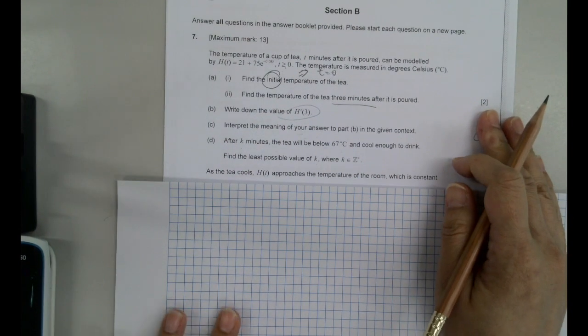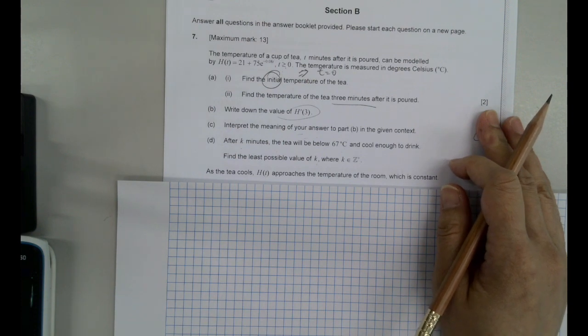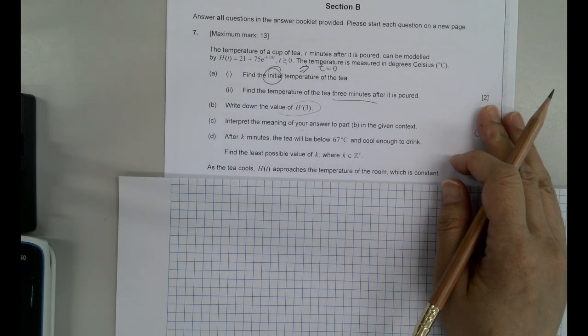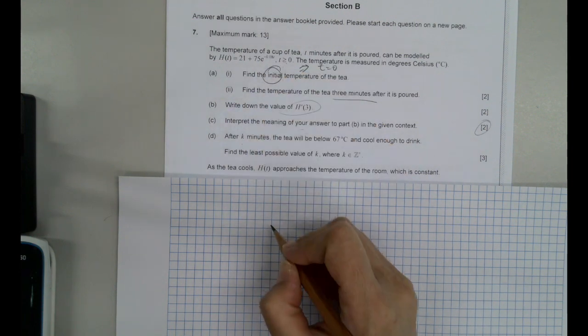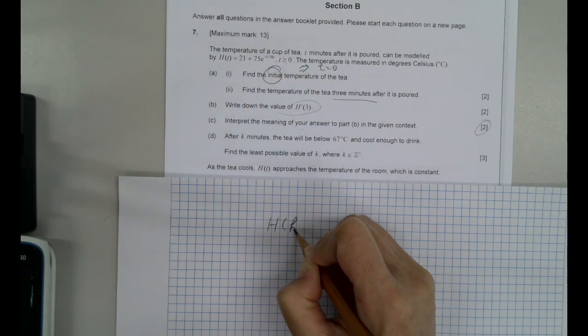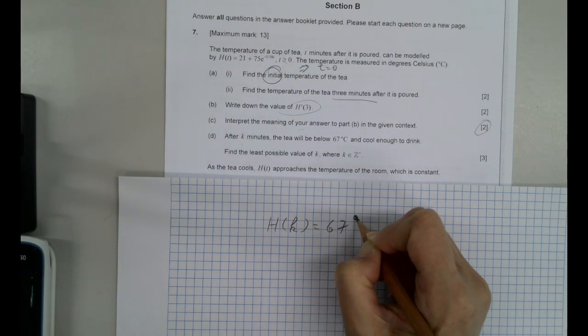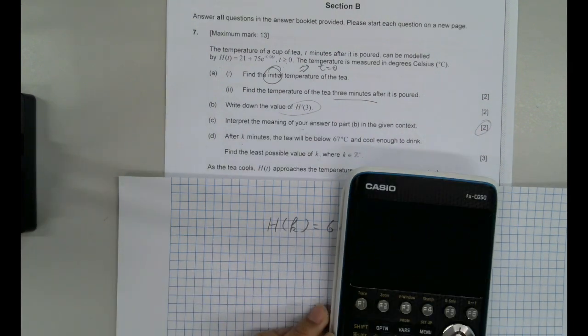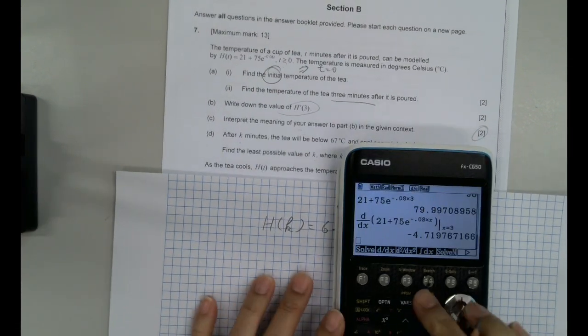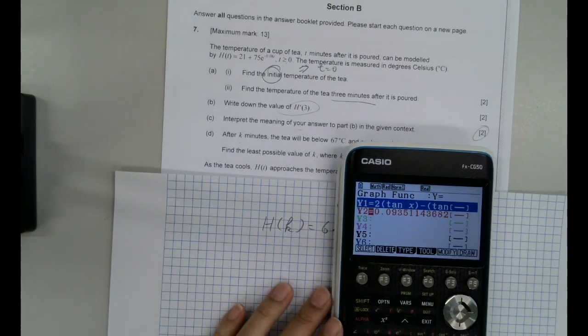For find the value of k, we want the temperature there. So H(k) equals 67 degrees. We can use our graph, our GDC there. This time I really have to graph it.